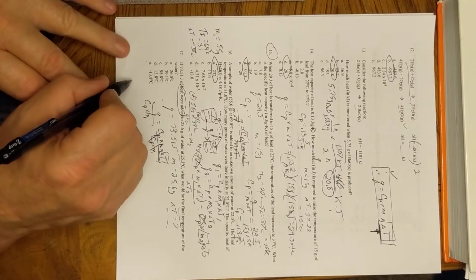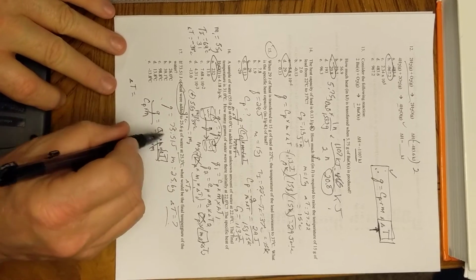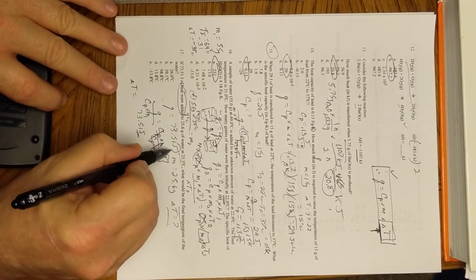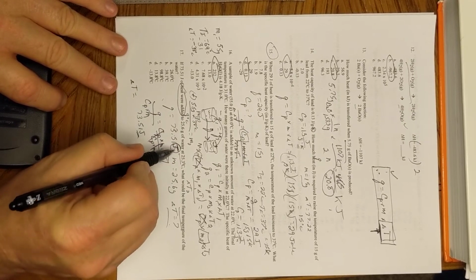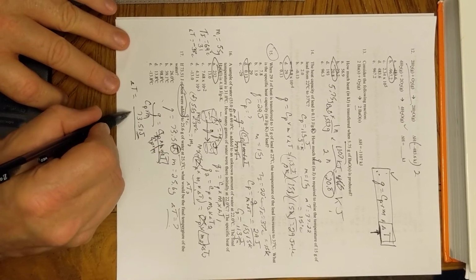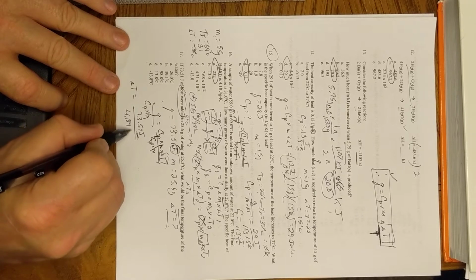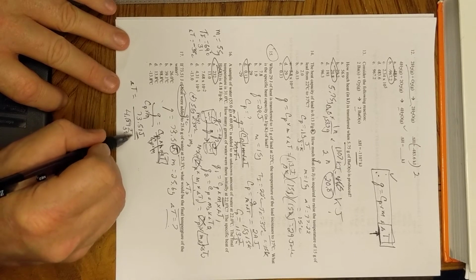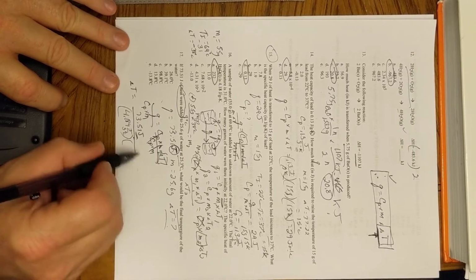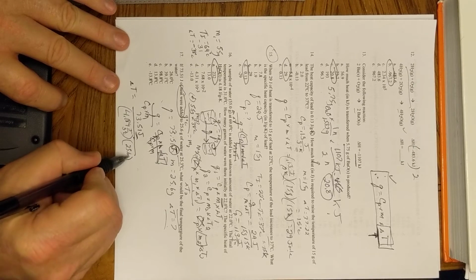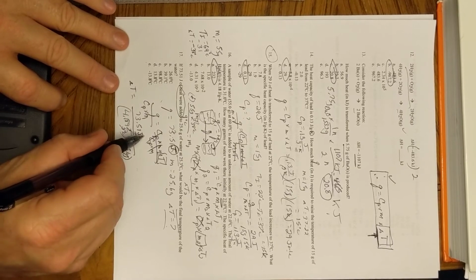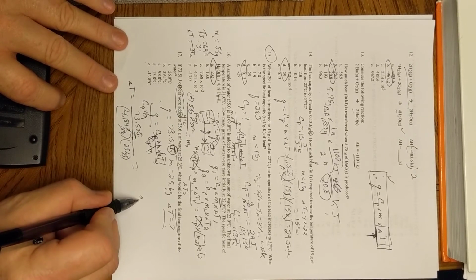Plug in my numbers. The change in temperature equals 73.51 joules. Big thing, make sure that Q is in joules. Later on in other problems, if you got it in kJ you need to convert it to joules. Cp of water is 4.184 joules per gram degrees Celsius, and the mass is 25.6 grams. So the grams cancels out, the joules cancels out, and the unit I'm going to have is degrees Celsius.